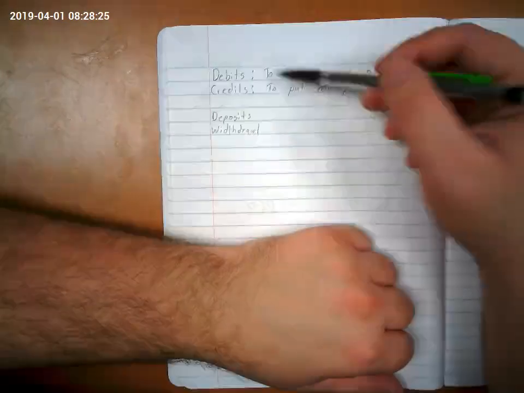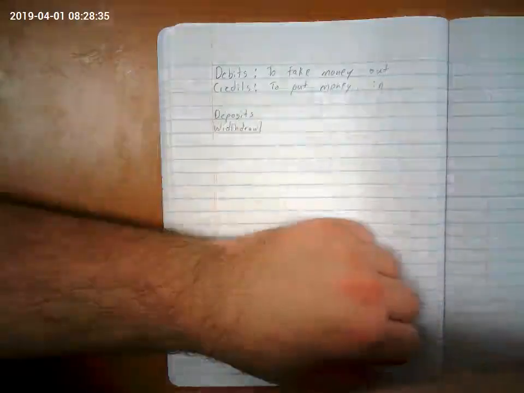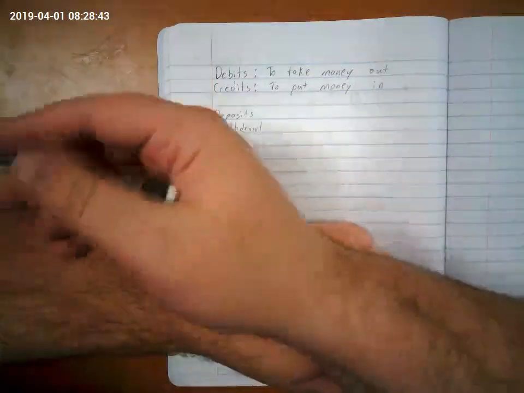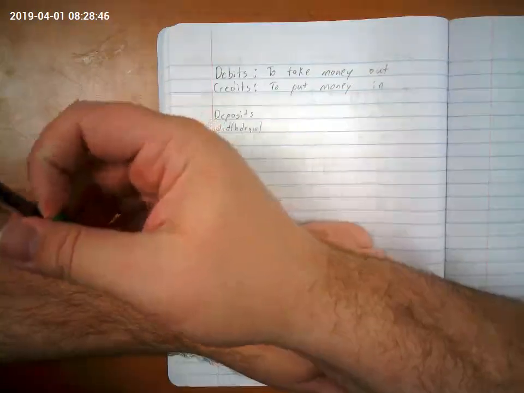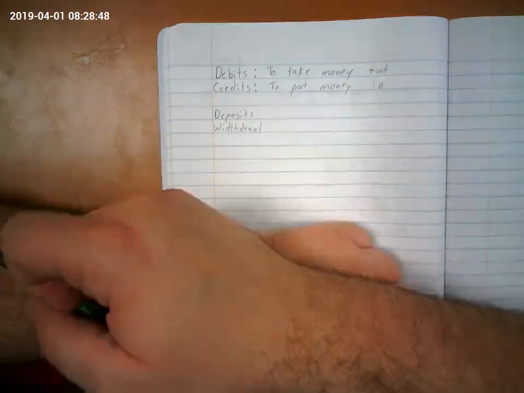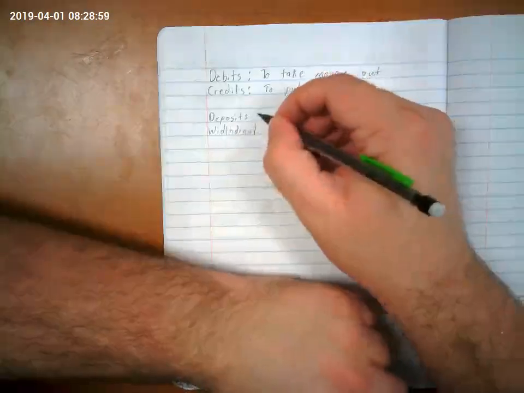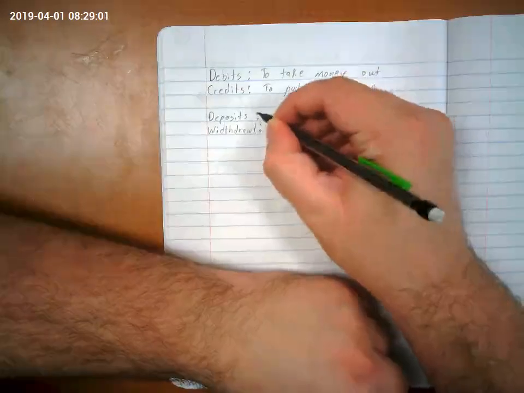Debits and credits can be like an account ledger if you're running a store. So debit would be like taking money out of an account. Not necessarily a bank account, but out of, let's say, your pile of money that you use for buying groceries at the store, for buying product. Credits would be attributing money or putting money into that account. Deposits and withdrawals are more specific to a person's bank account.